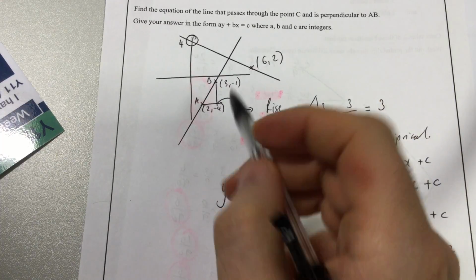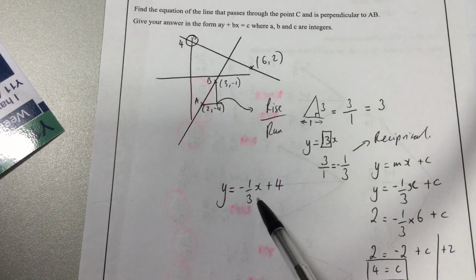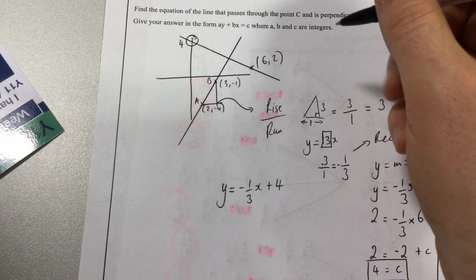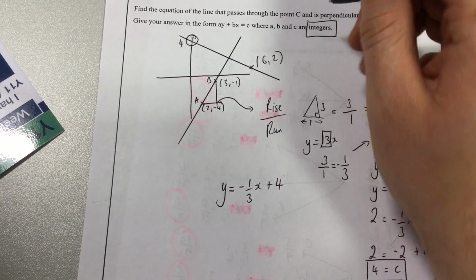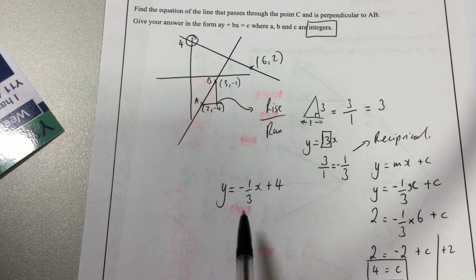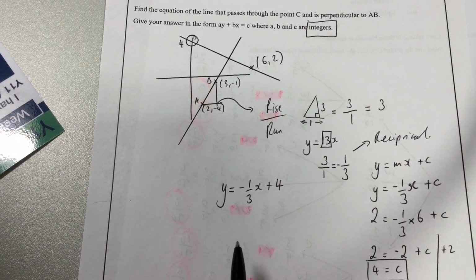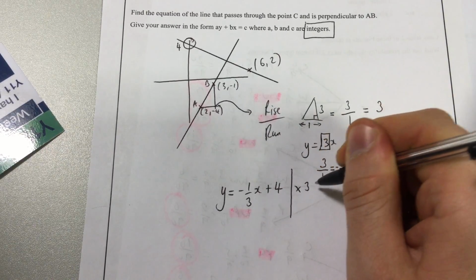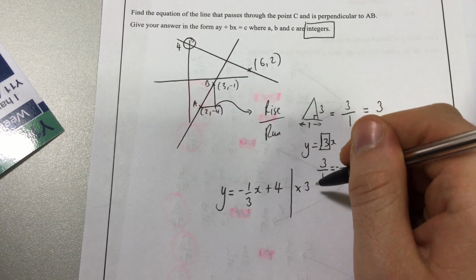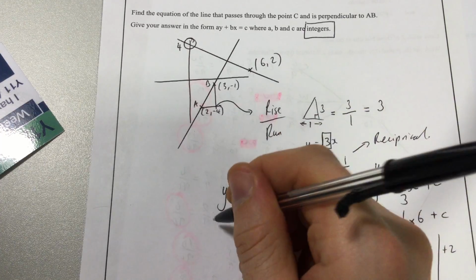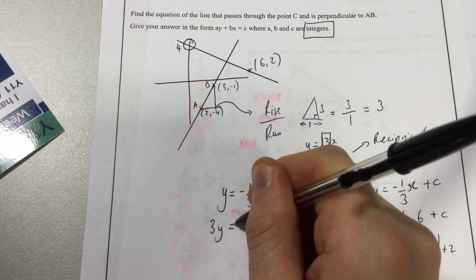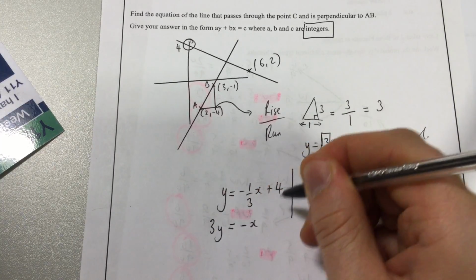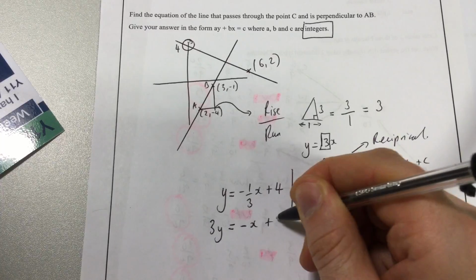And it wants these to be integers, so it wants this fraction to disappear as well. So there's lots of information. Because they want to be integers, I'm going to deal with that now. So I've got a fraction here which is not an integer, it's not a whole number. So to get rid of that third, I have to multiply by 3. But I've got to multiply everything by 3. Okay, and this is what's going to happen. I'm going to get 3y equals, so a third times 3, that's just going to leave us minus x. But I've got to also do the 4.